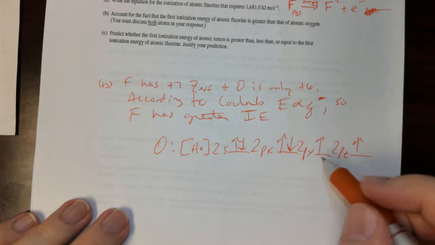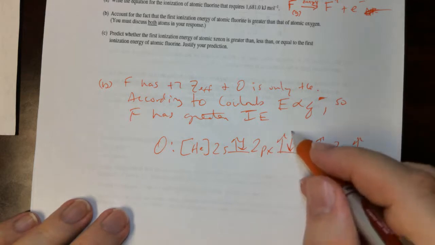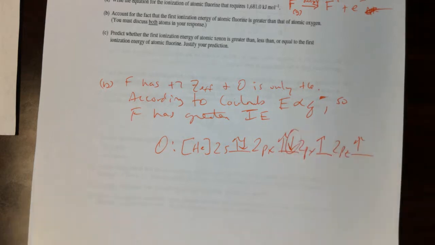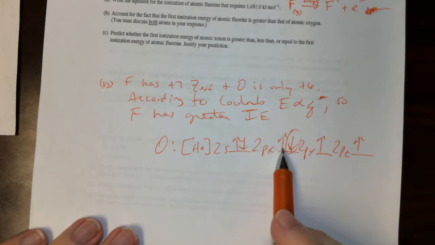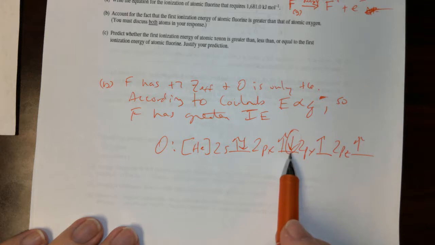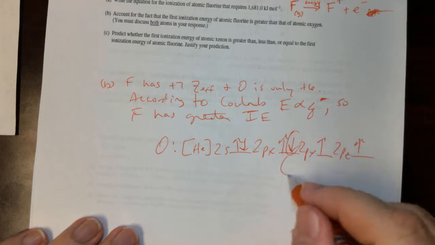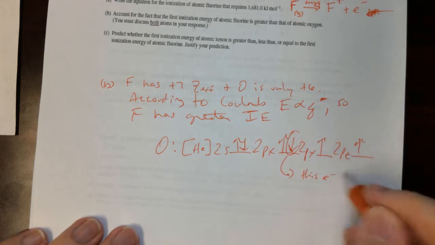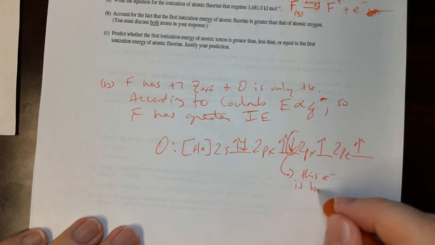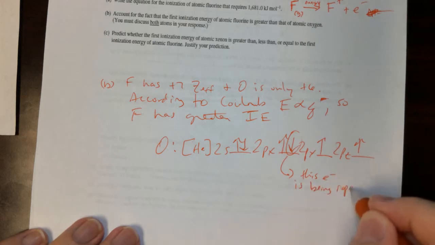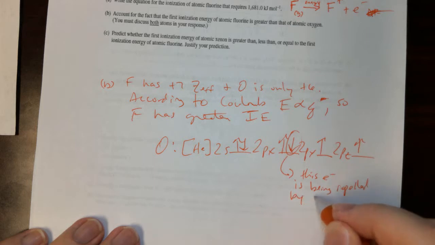So for the first ionization energy of oxygen, this is the electron that's coming off. And that electron is being repelled by this one. So that makes oxygen also a little easier to ionize because this electron is being repelled by its spin partner.